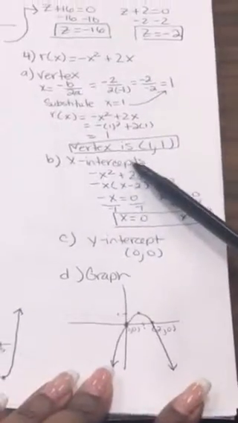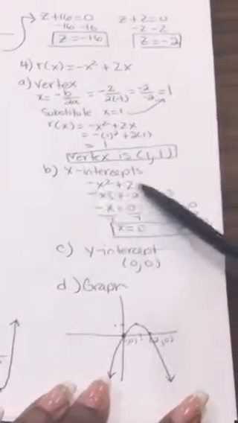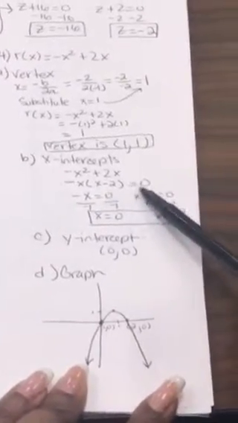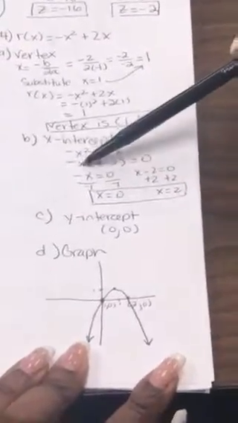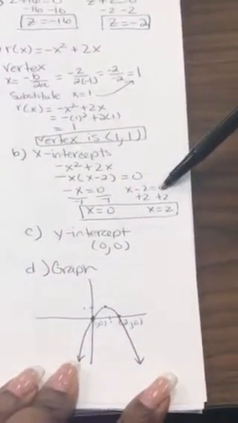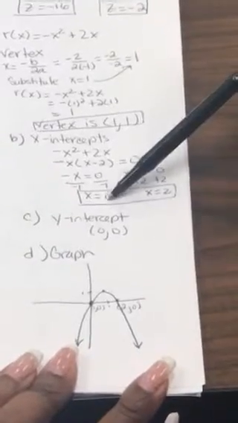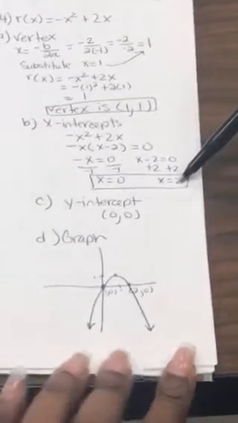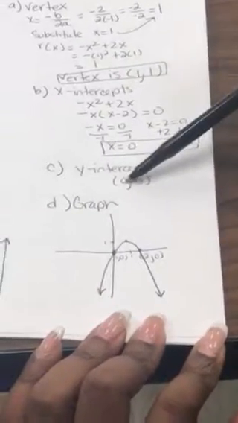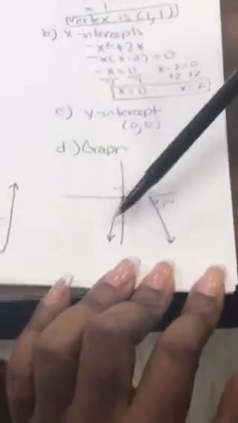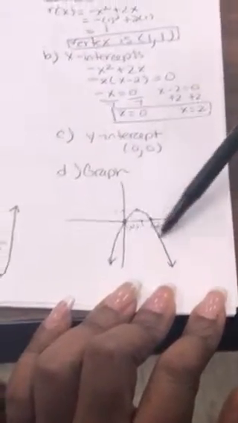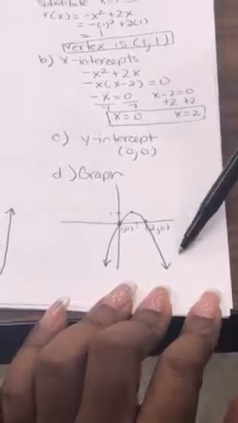For the x-intercepts, I'm going to factor the original problem. So I take out a negative x, parentheses, x minus 2 equals 0. So then set the negative x equal to 0, and then set x minus 2 equal to 0. Solve, and x equals 0, and x equals 2. Those are my x-intercepts. Y-intercept, we do not have a c value, so that would be 0, 0. And then you graph it, graph the vertex, x-intercept, y-intercept, and then you can always double check it in the calculator.